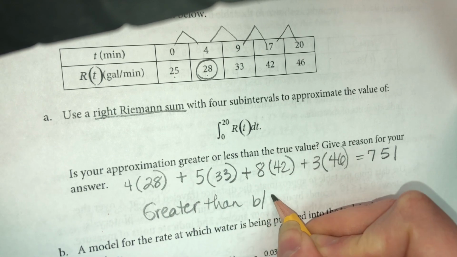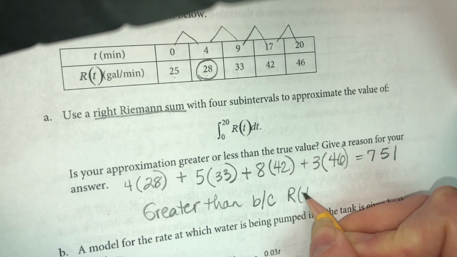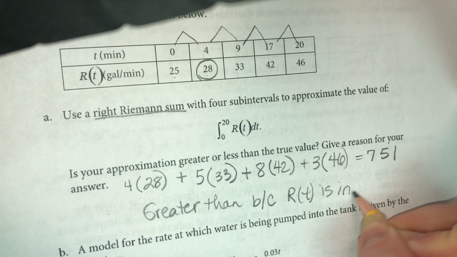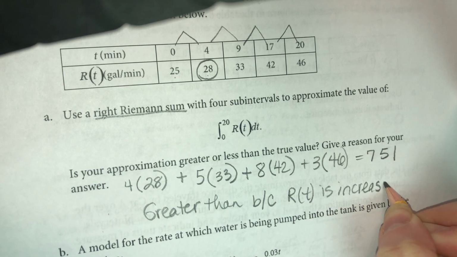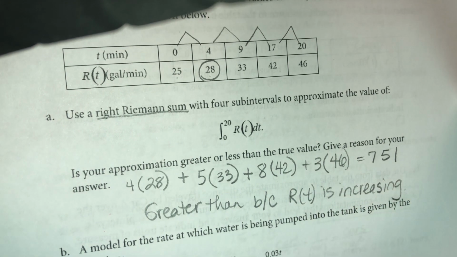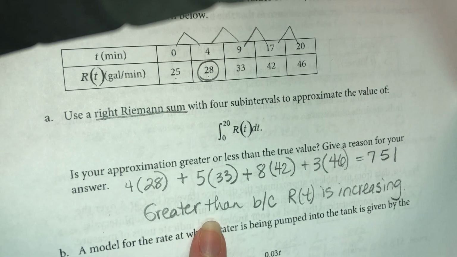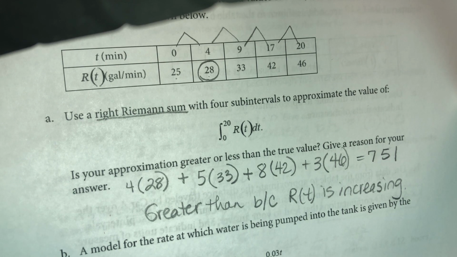And the reason is because R of t is increasing. Okay, if it was a decreasing function, then the right Riemann sum would be less than the true value. Okay, and then of course if it was a decreasing function, you'd have to take that into consideration. Sometimes it's helpful to draw a picture, kind of like the way we did on our Riemann sums lesson day.